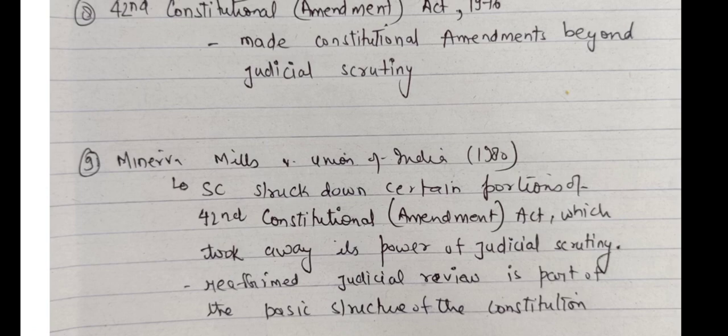One fact is slipping from my mind: whether this particular point was said in the Minerva Mills case or the I.R. Coelho case. I have to check this and I will update it later in the comment section.